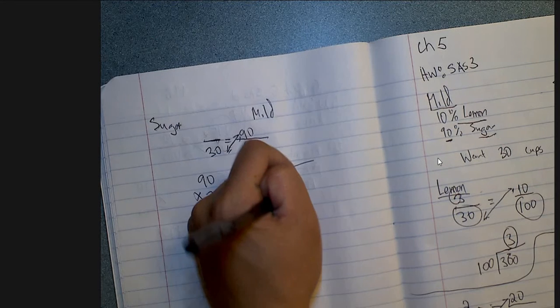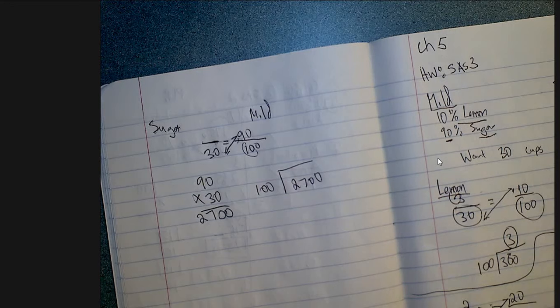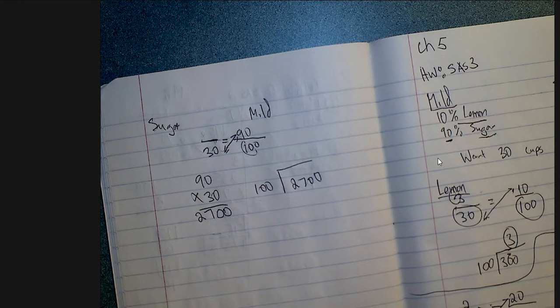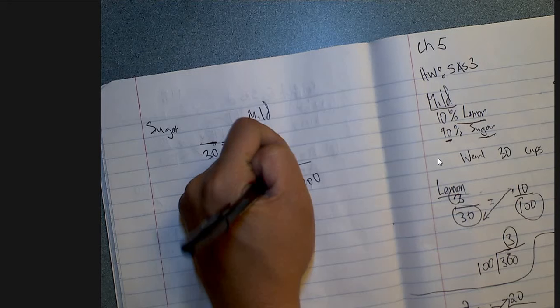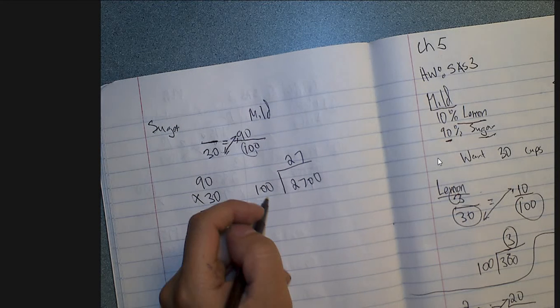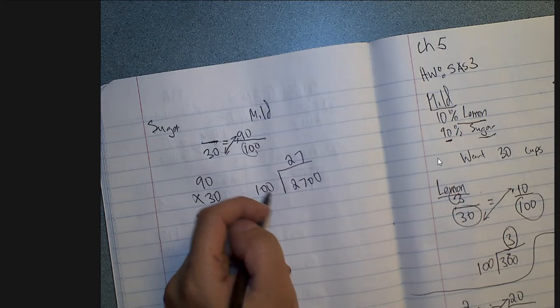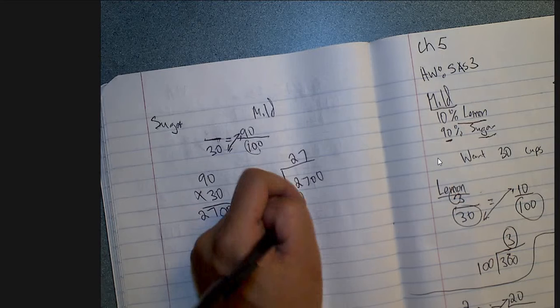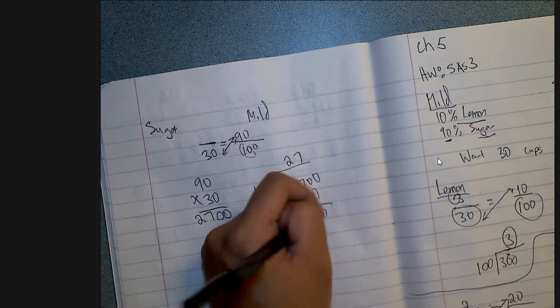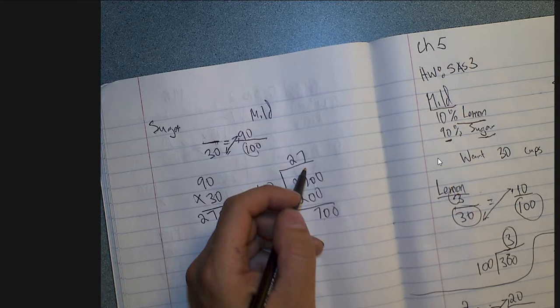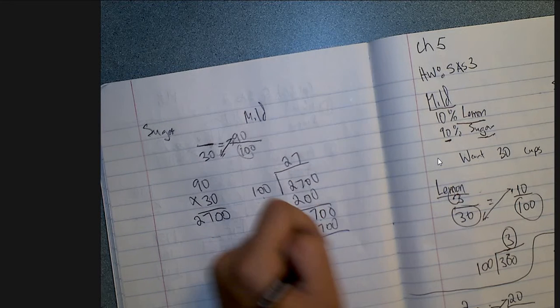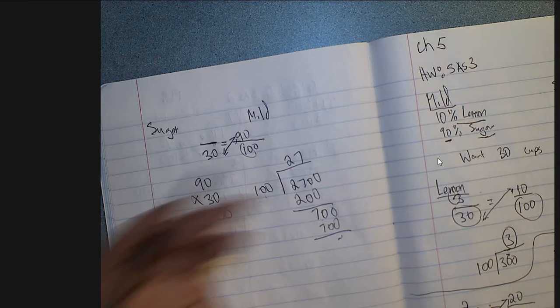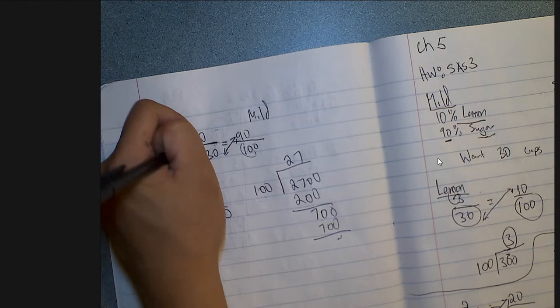This is 2,700. This is a shout out, some people in my 4th period can do the mental math really easy. The answer is going to be 27. And you can do that by crossing out the zeros. But for the people who can't do it in their head, 100 goes into 270 2 times. 100 goes into 700 7 times. And then that's that. So I have 27 right here for mild.